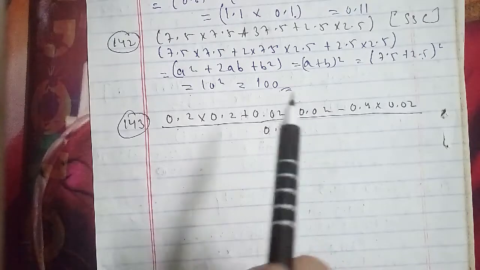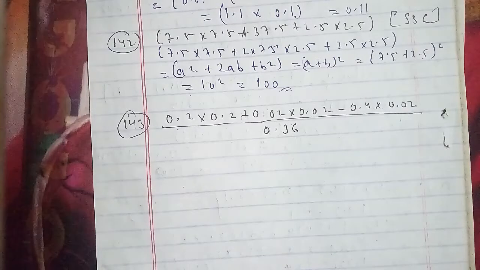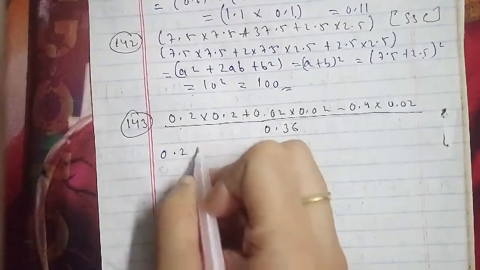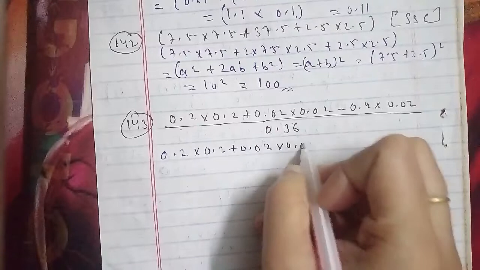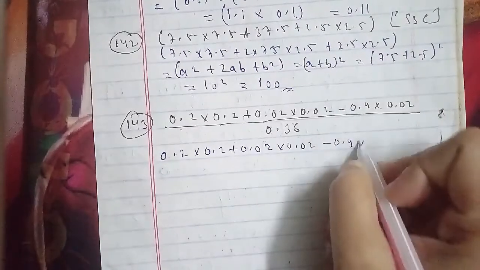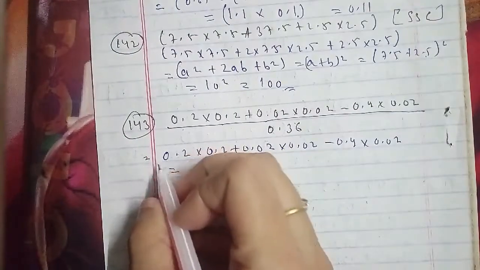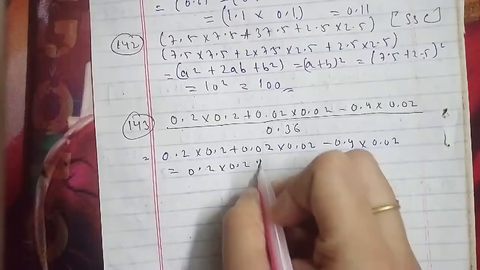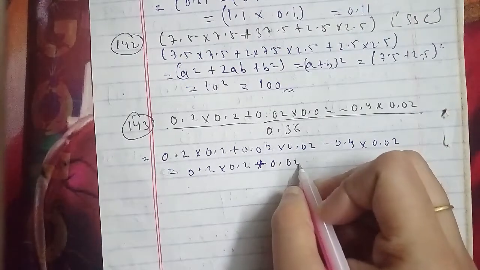For the given expressions we have 0.18 into 0.18 upon 0.36, which is equals to, you can say that 9 2s are 18 and 9 4s are 36, 2 1s are 2, 2 2s are 4, 2 1s are 2, 2 9s are 18. So that will be your 0.09. That will be the right answer for this question as well.